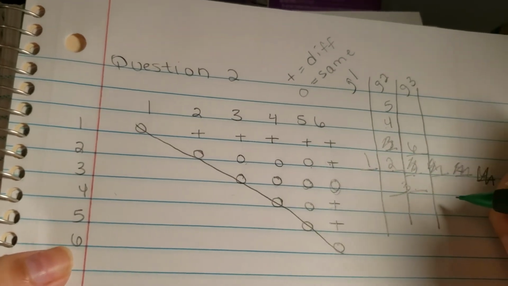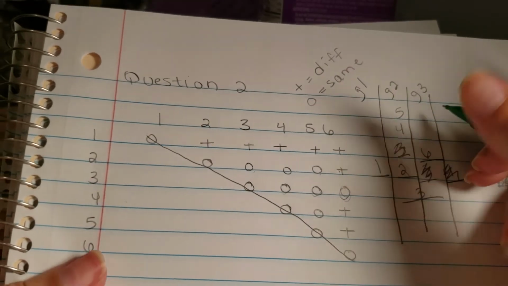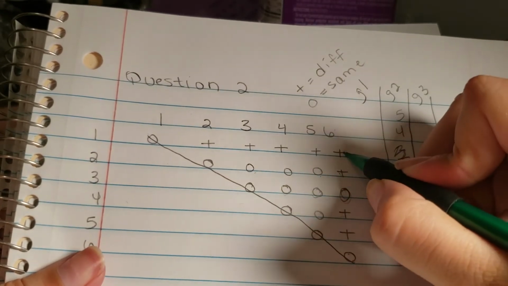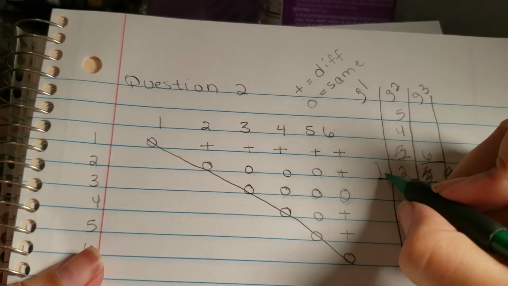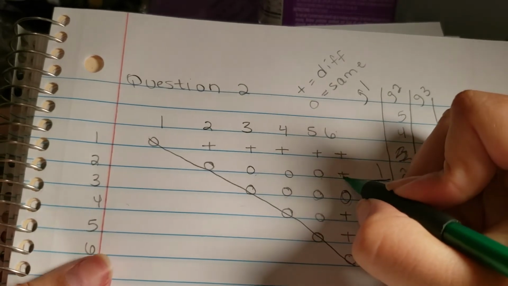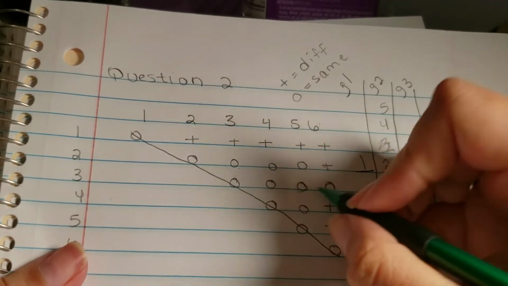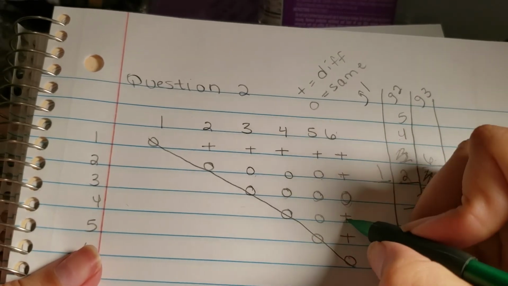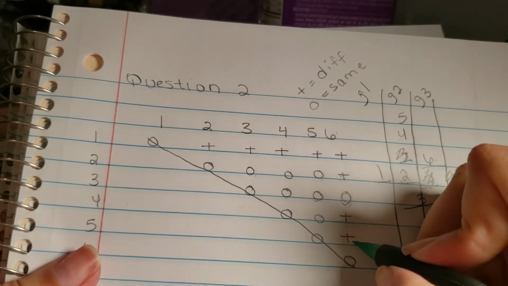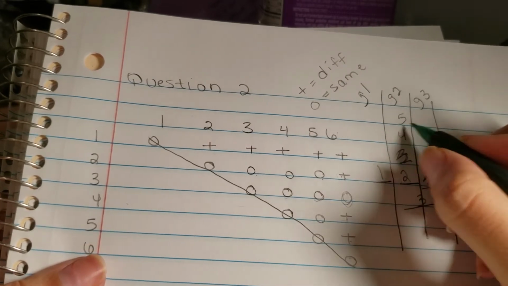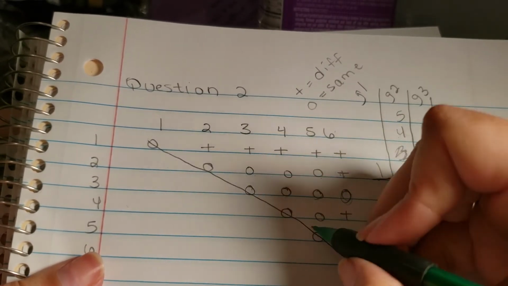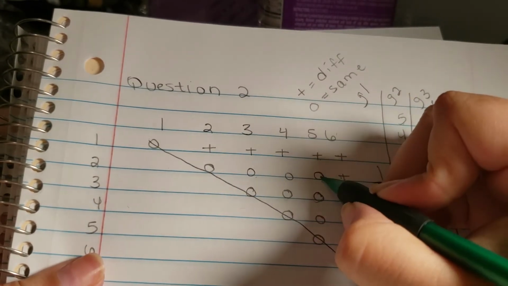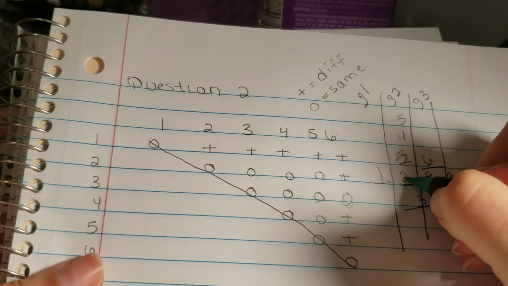Okay, now we're going to go down vertically to make sure that this is the right order. So 6 and 1 was a plus, meaning different. Yes, they're in different groups. 6 and 2, yes, they're in different groups. 6 and 3, yes, they're in the same group. 6 and 4, different. 6 and 5, different. Okay, now 5 and 1. 5 and 1 are in different groups. 5 and 2, same. Yes, they're in the same group.